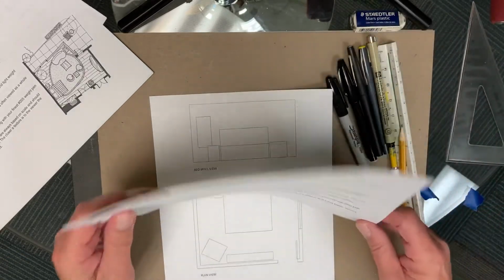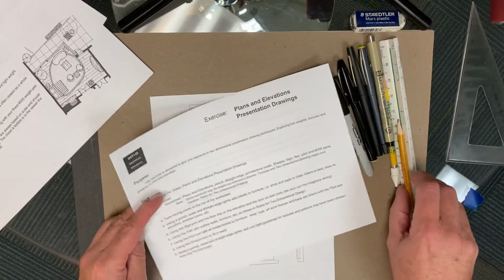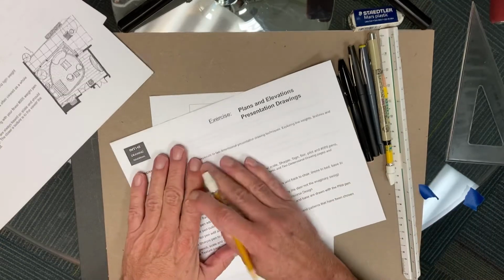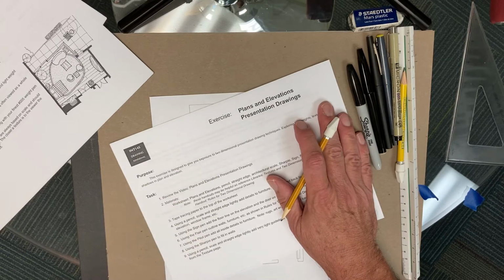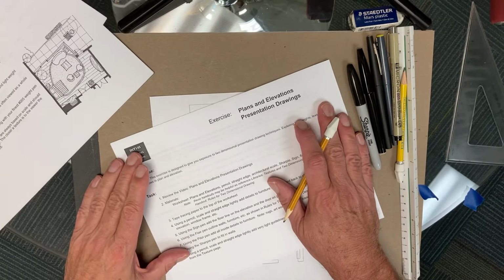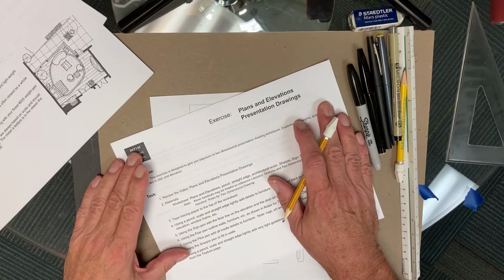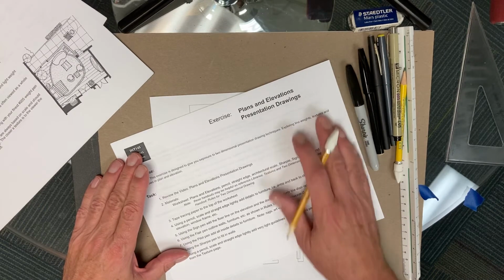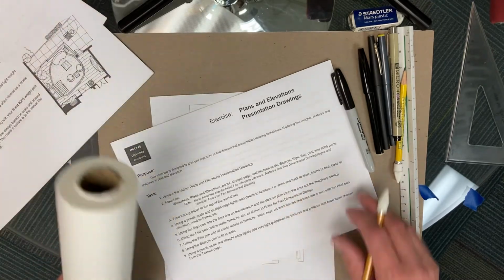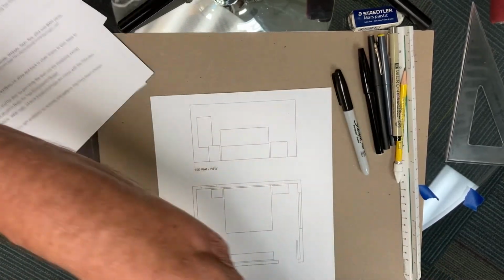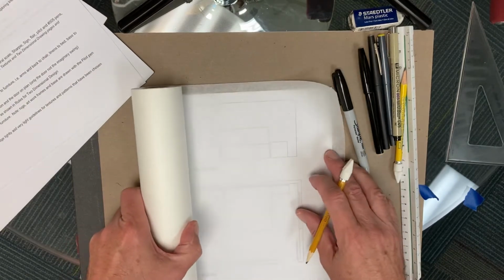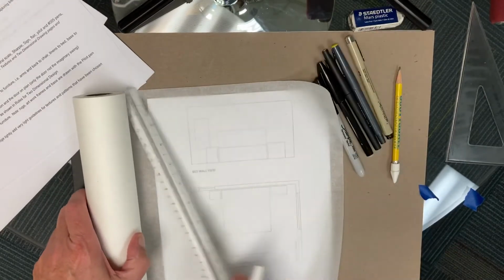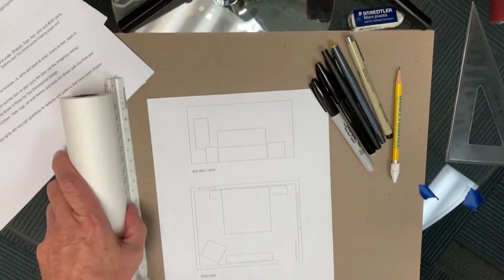So the first thing that we have to do in step one, and I'm going to be breaking down this exercise into multiple videos only because it's going to take a little while to do them, and we don't want one great big long video. So first thing you want to do is get your tracing paper, and I'm going to set this off to the side here. So step 3 is tape tracing paper down on top of your worksheet.